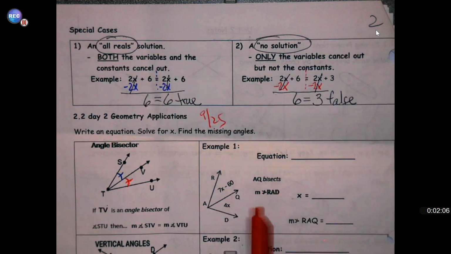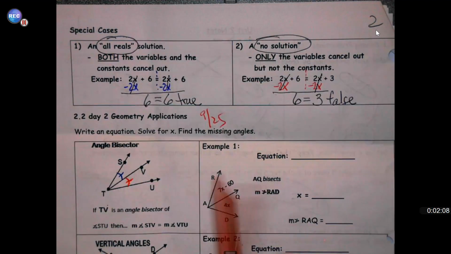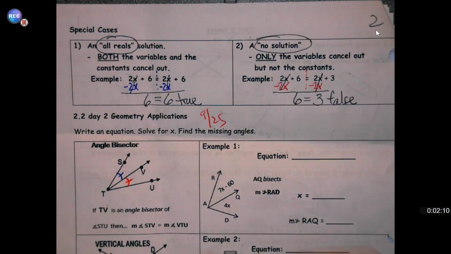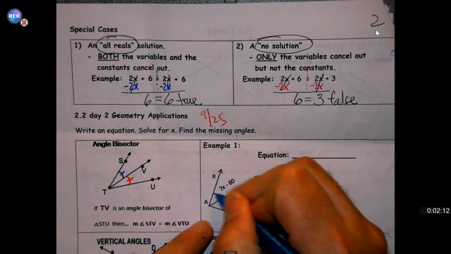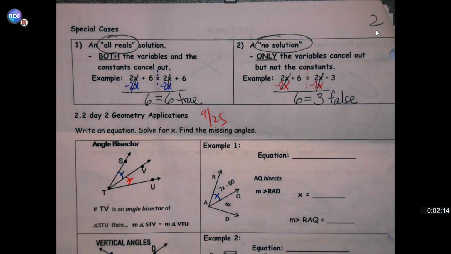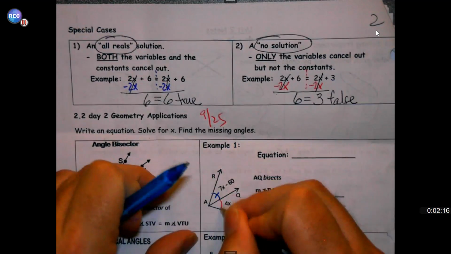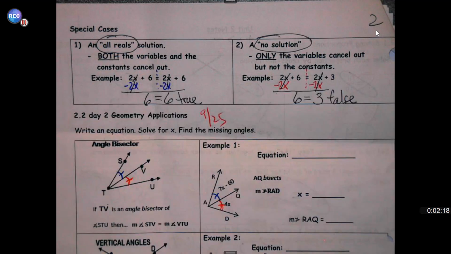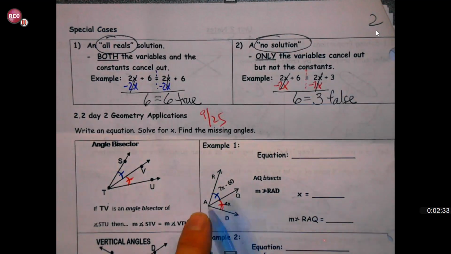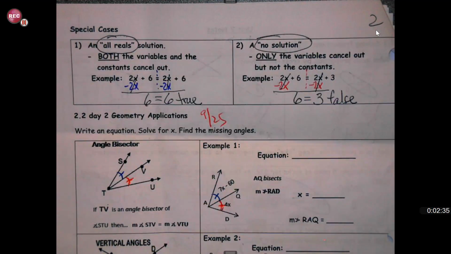AQ bisects angle RAD. So that means those two angles are equal to each other. This is why it's important not to be having side conversations when the talking is going on. We can call it equal. Another word we can use for that is congruent. So whenever we see bisect, it means those two angles are the same.